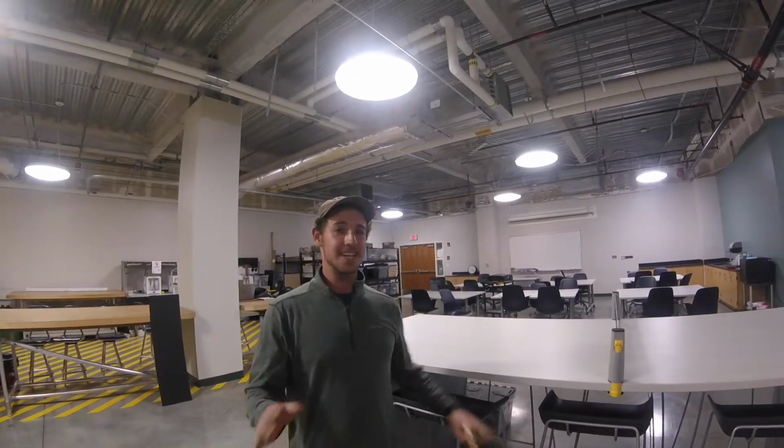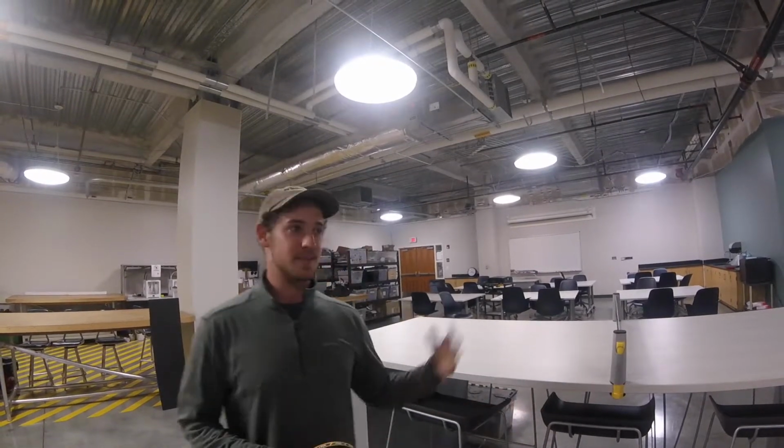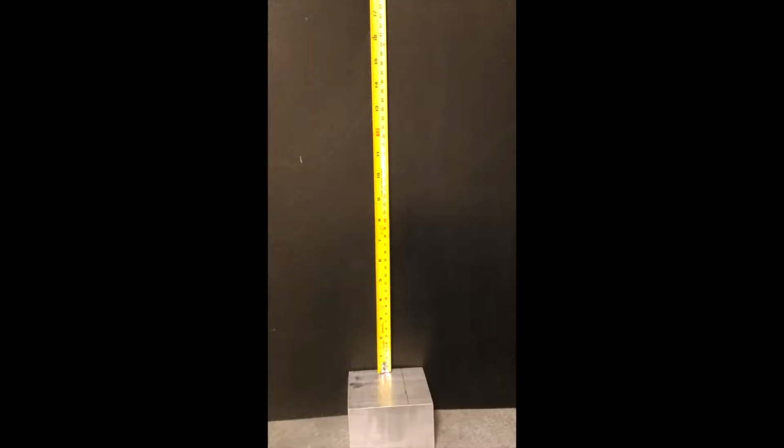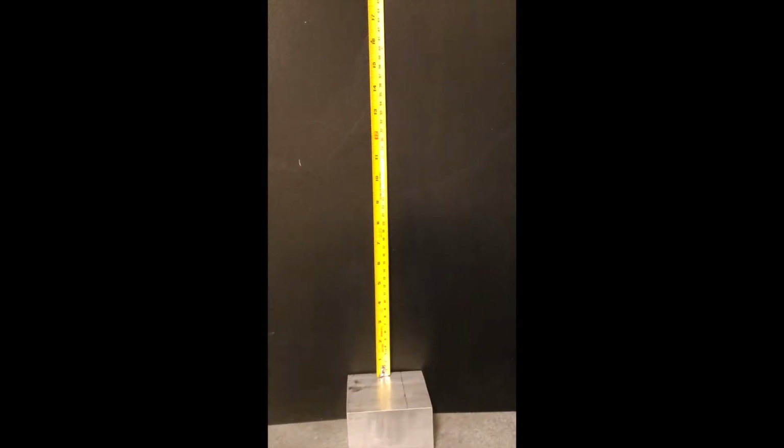That's why we're here. We're going to take some basic impacts that occur during normal ping pong games and break them down for you. So here we go. In these experiments, we will drop a ping pong ball as well as a tennis ball onto an aluminum block to measure the coefficient of restitution.